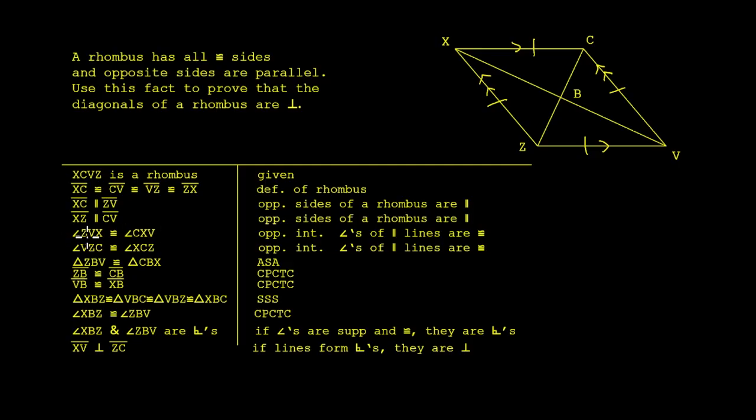Because there will be a lot of markings on the diagram, we will do the next ones in red. Angle ZVX is congruent to angle CXV. Opposite interior angles of parallel lines are congruent. So angle ZVX right there is congruent to angle CXV right there. And then angle VZC is congruent to angle XCV. Same reason. Angle VZC is congruent to angle XCZ right there.